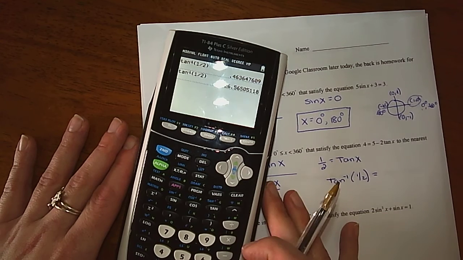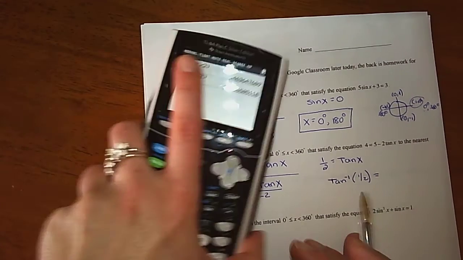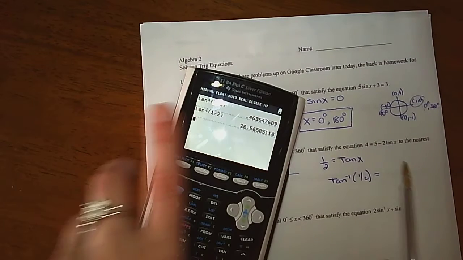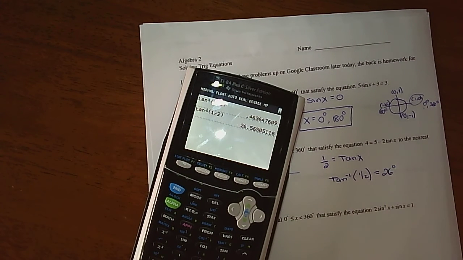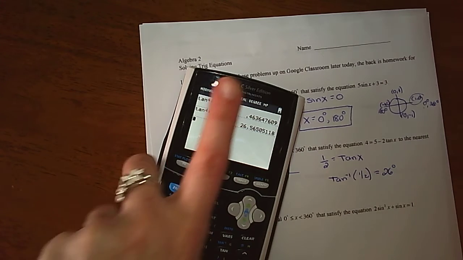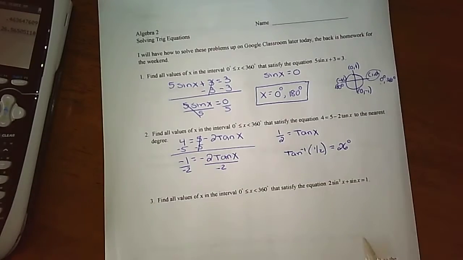And this time I get 26.565, and it says I want to round it to the nearest degree. So that gives me 26 degrees. Now that's not the only answer, or it may not even be the answer. We have to take a look at this.